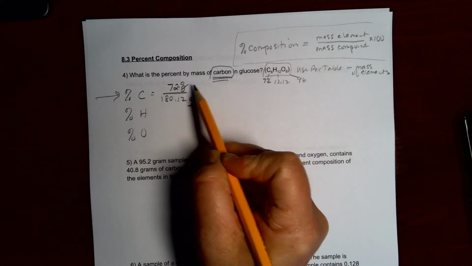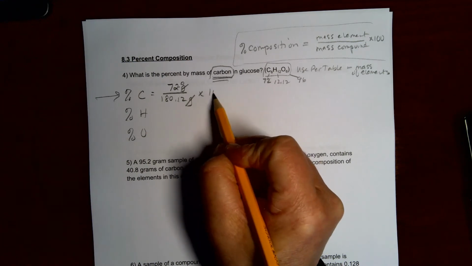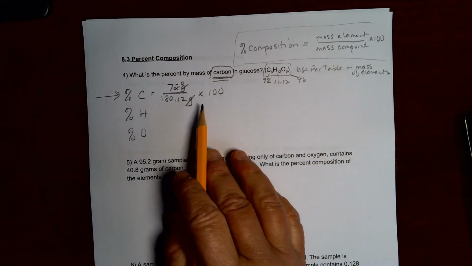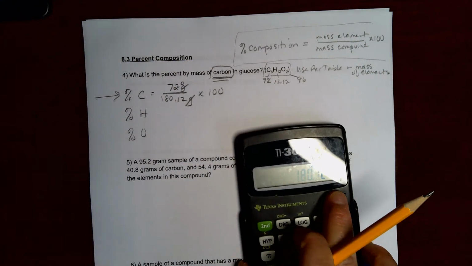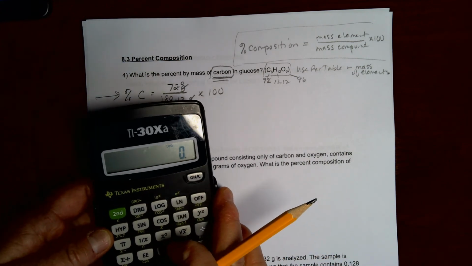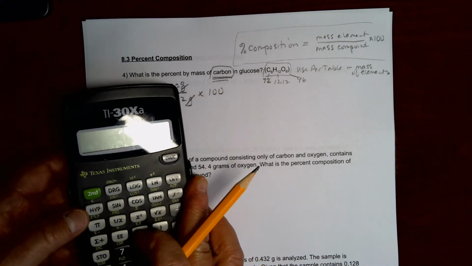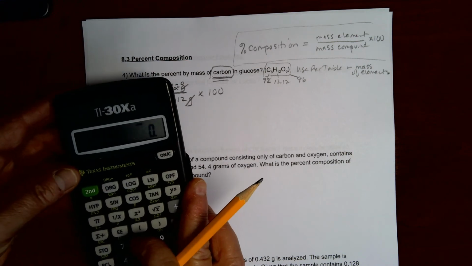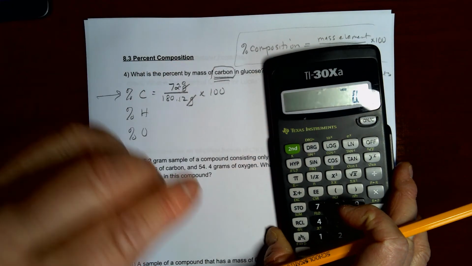Both the numerator and the denominator have grams, so those are going to cancel. I want to multiply this whole thing by 100 to get it into percent form. So let's take a look here. Quite a bit of glare from that light. Apologies. Okay, so let's take a look.